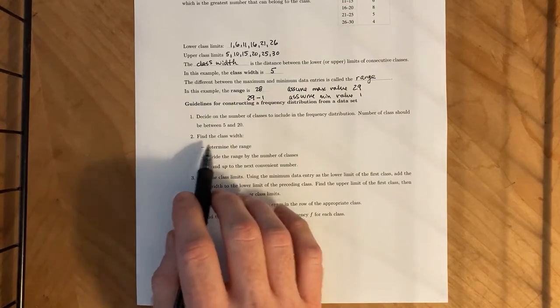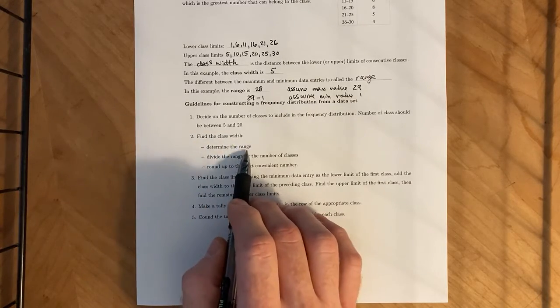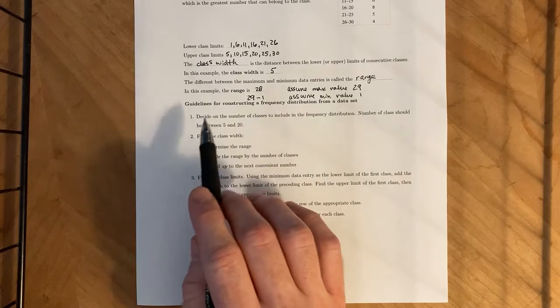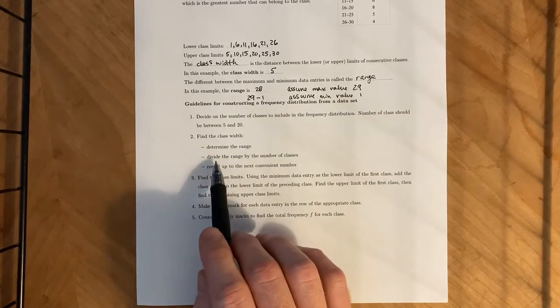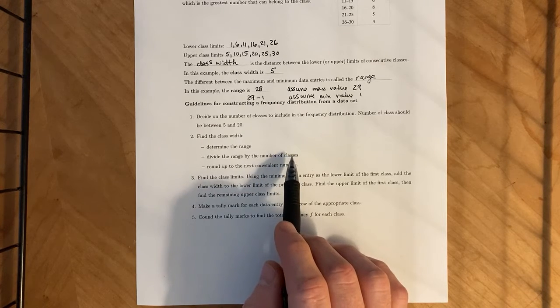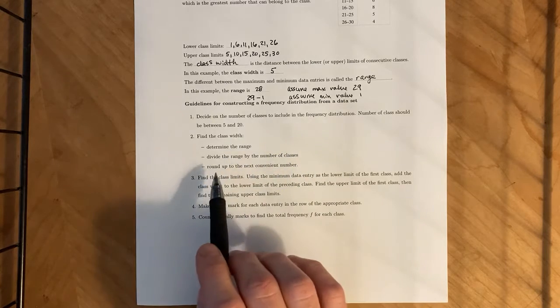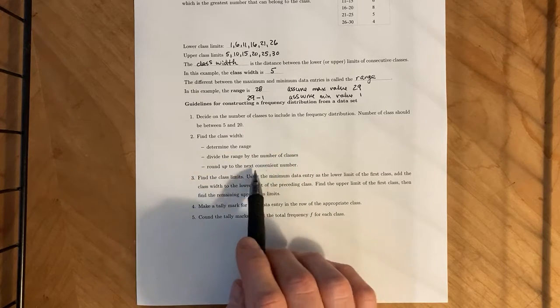Next, we would have to find the class width. So to do that, we first determine the range, like we did here, the max minus the min. Then we're going to divide the range by the number of classes. Once we have that number, it's most likely going to be a fraction or a decimal of some sort. And what we're going to do is we're going to round it up to the next convenient number.